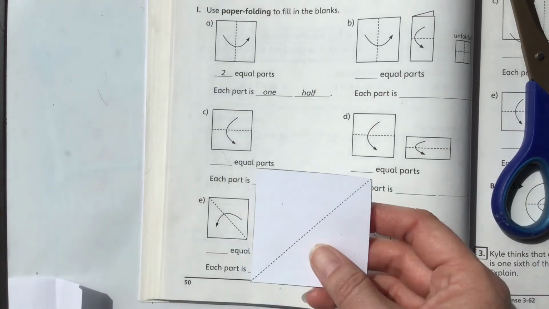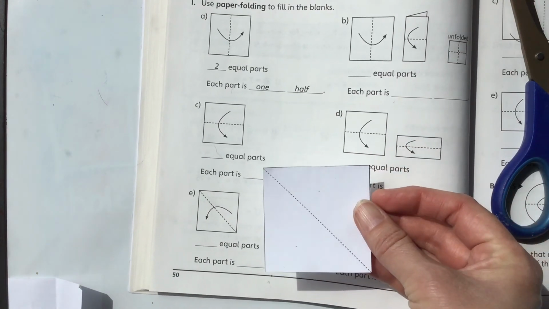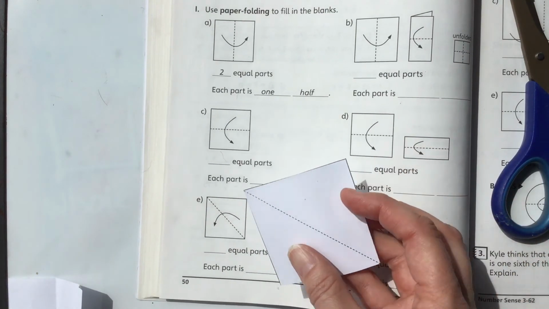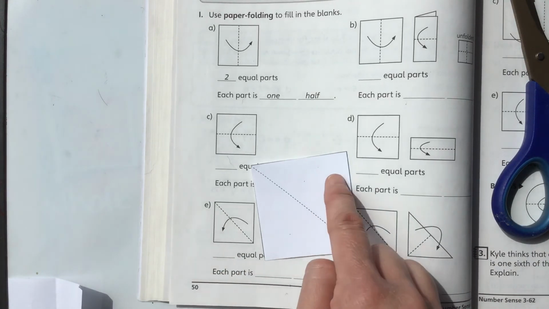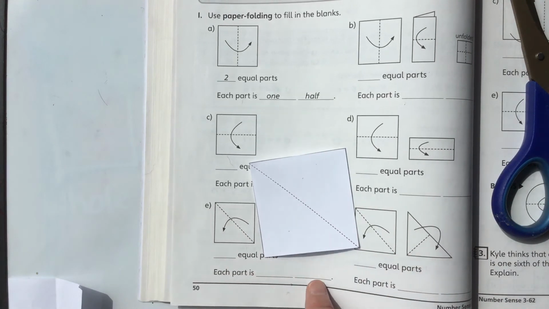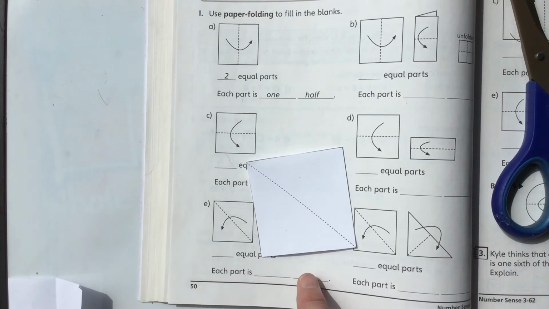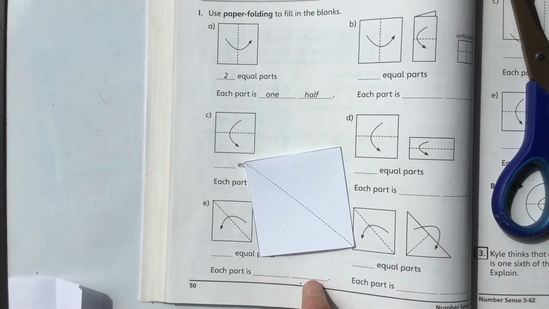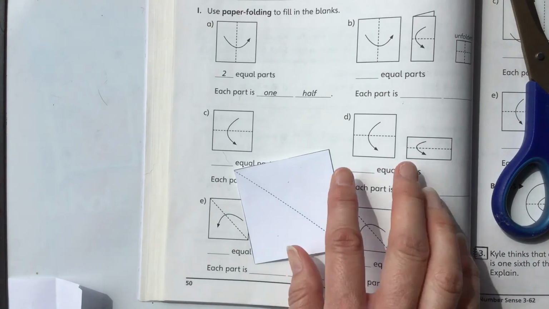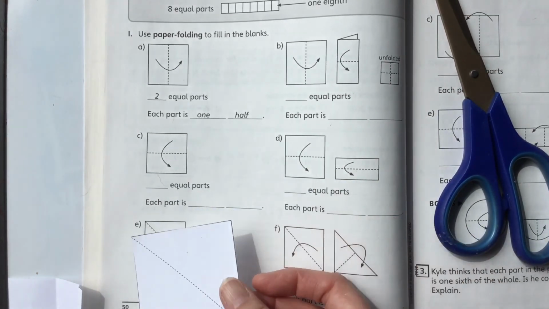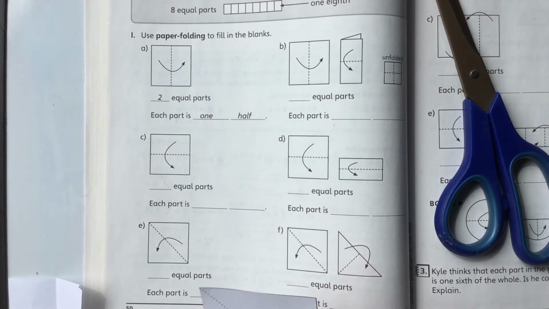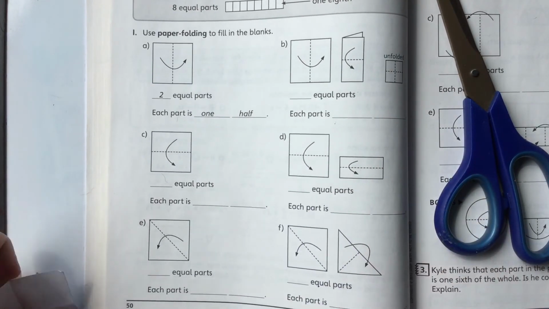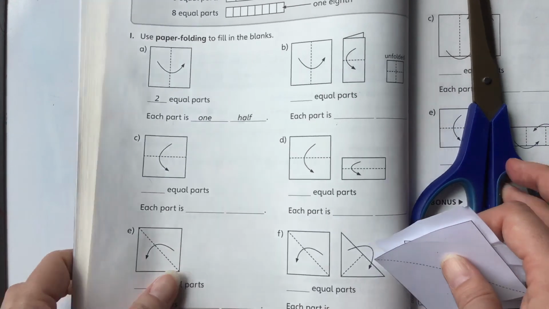Now you're going to use this one. Okay, you're going to fold along the dotted line, count how many equal parts you have, and write it here. And when you have this many equal parts, what is that called? Each part is 1/2, 1/3, 1/4, 1/6, or 1/8. You decide. Once you've folded this in this way, I want you to fold it to make smaller triangles, and then count your equal parts. All right, and then just continue that, please.